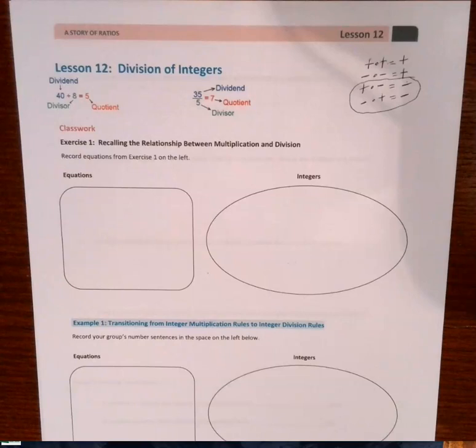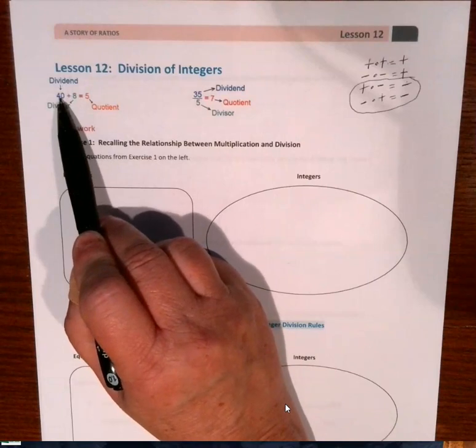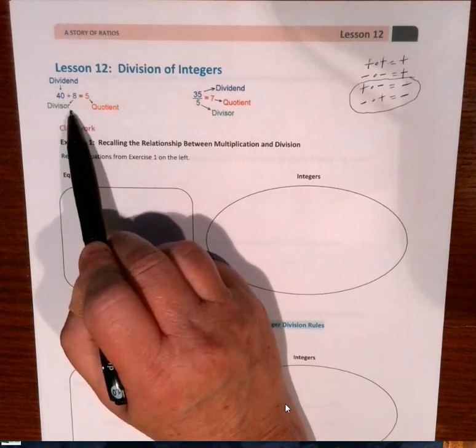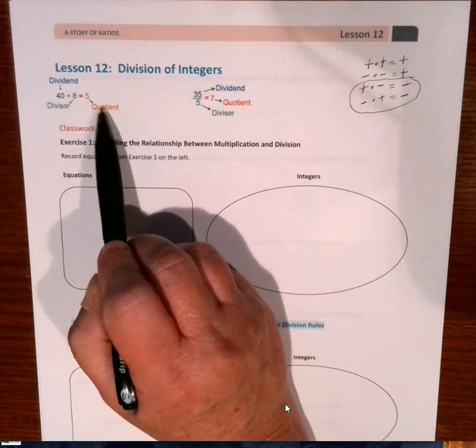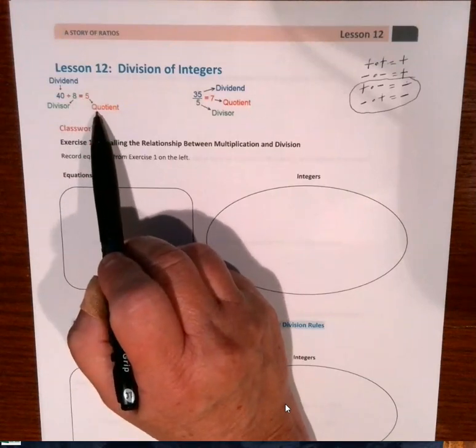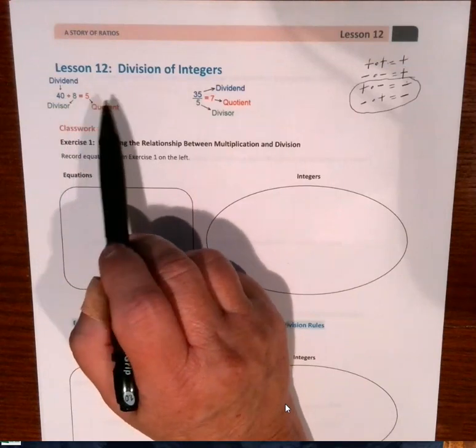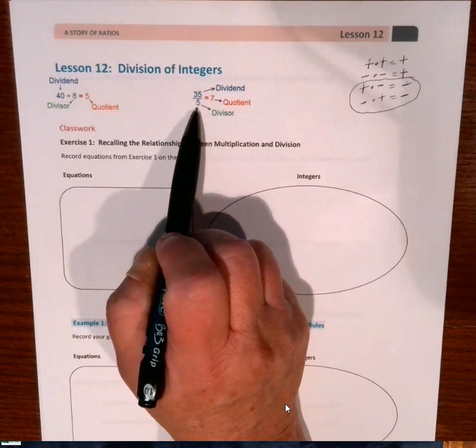So some key vocabulary is, notice the dividend, the divisor, and the quotient. Now, one way you can remember which one is the answer is the one that starts with a different letter. So remember that every division problem can also be written as a fraction.